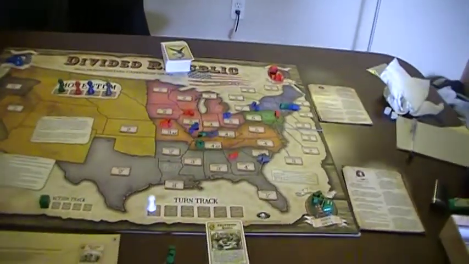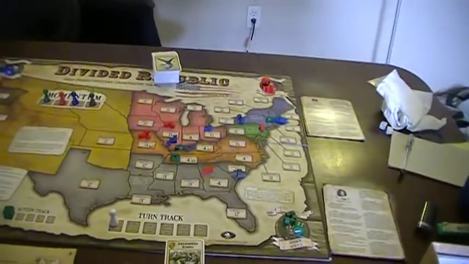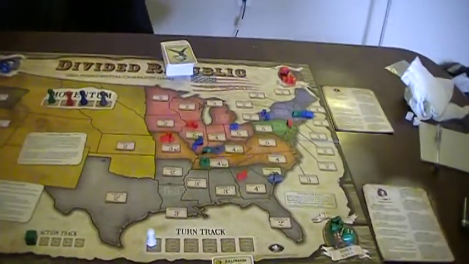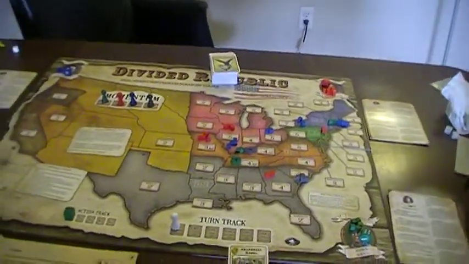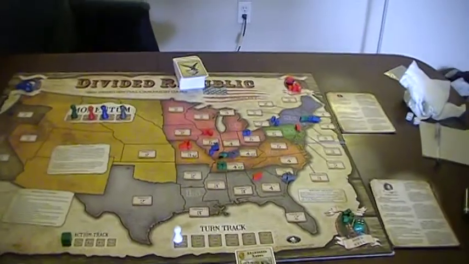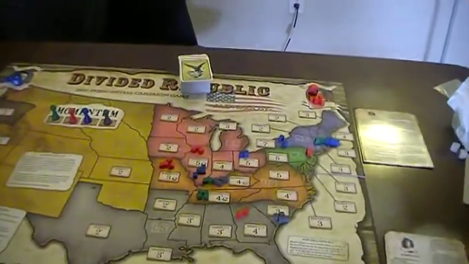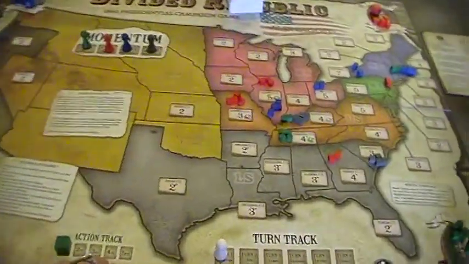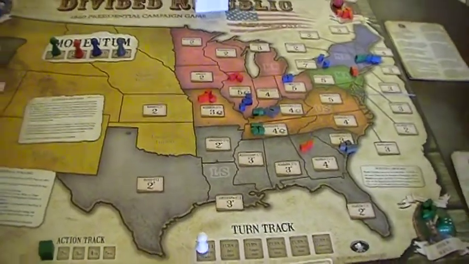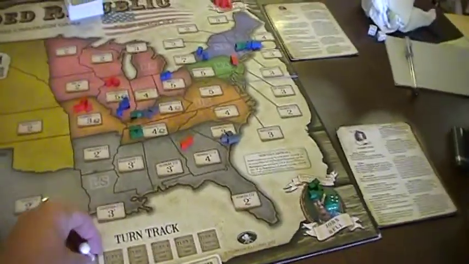And some of those events have some fairly special rules, like stump speeches and stuff. Okay. Now, after each player's taken their action, you go around, you do the next action. Once you go through all of them, well, you move the turn marker forward.